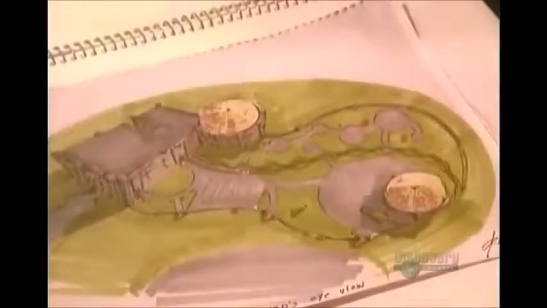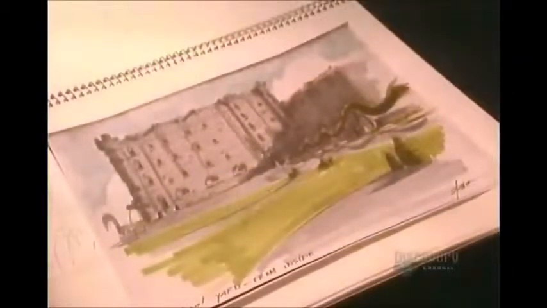Once he's drawn all the characters, he starts the backgrounds. And then the objects that appear in the backgrounds.